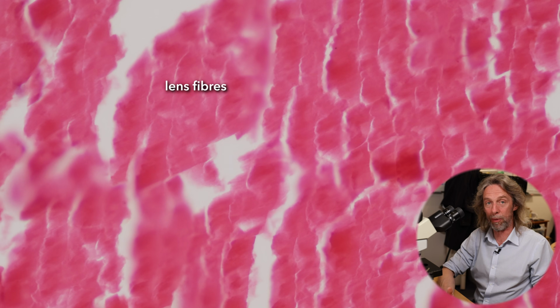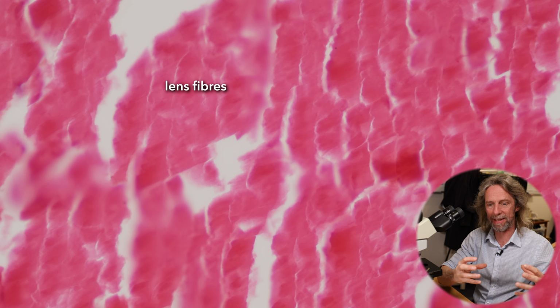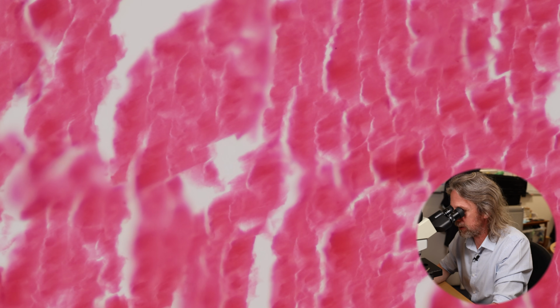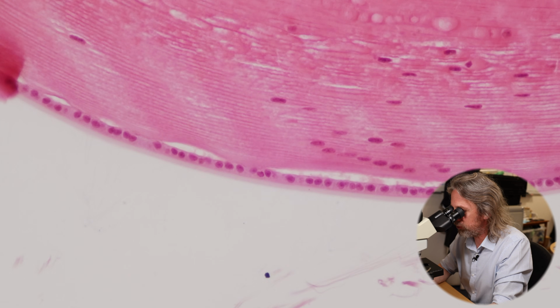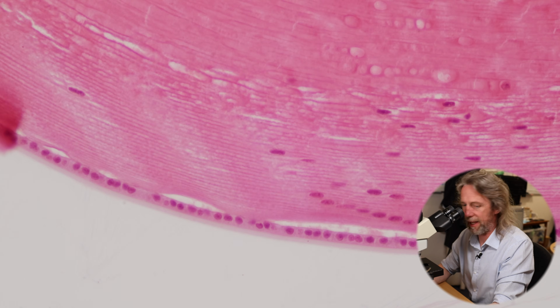So what we're looking at in here are the remnants of lens fibres. What were the cells of the lens packed with crystallins. So most of the lens is made up of these things. And that subcapsular epithelium is on the anterior surface of the lens. Oh, there, that's really good. Oh, we can see those layers as well. Look at that.